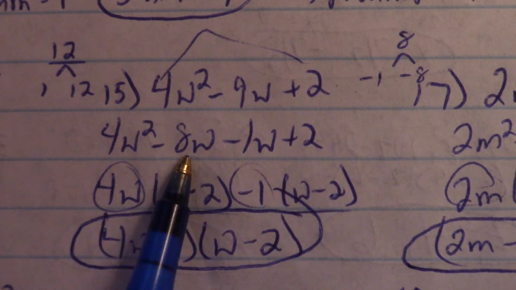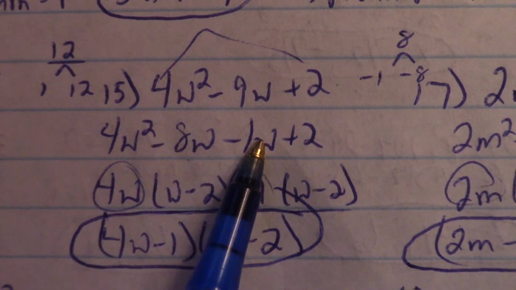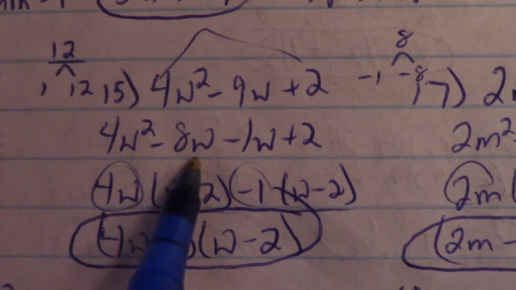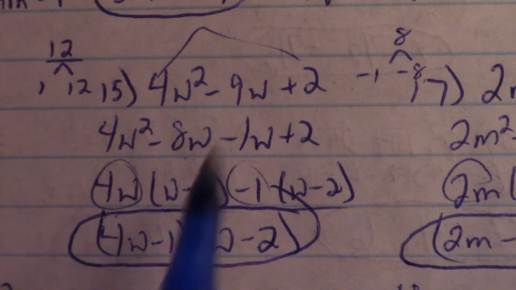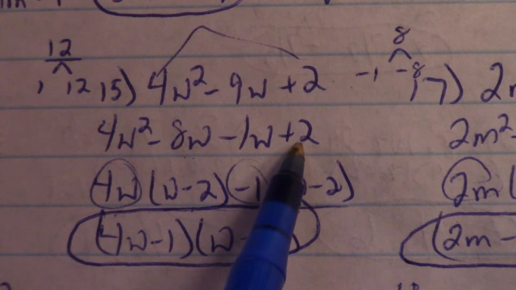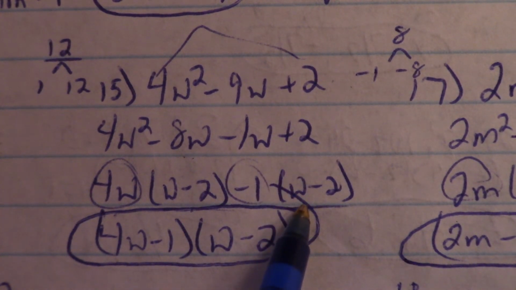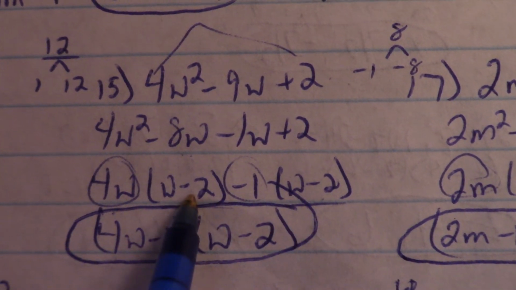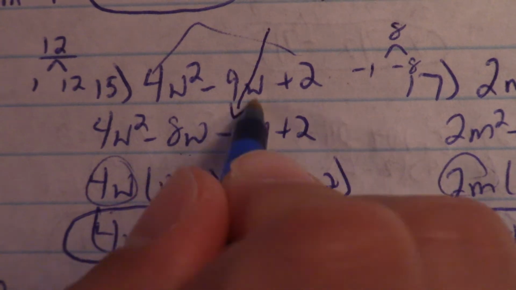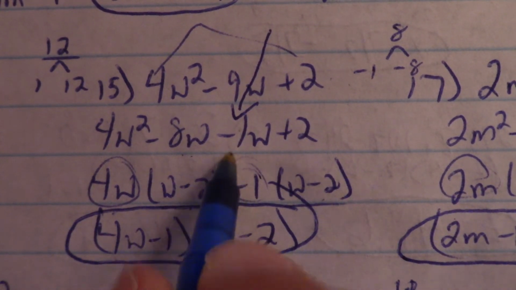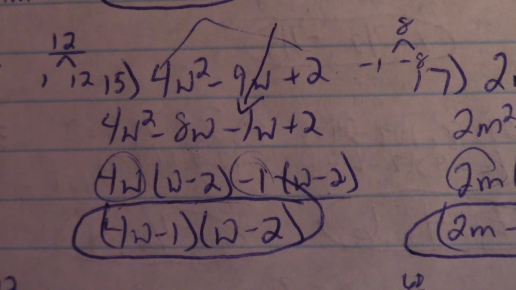So I rewrote it, negative 8, negative 1. It didn't matter if I wrote negative 1, negative 8. I just wrote it this way for my work. Okay, and then what I see here is a 4W goes into both of those. If I just take out a plus 1, then I'm going to get W plus 2 here. I'm going to get negative W plus 2 actually. And then they're not the same. So anytime you see a negative right there, that's when you have to take a negative out. If the negative is in the middle, you have to take a negative out.